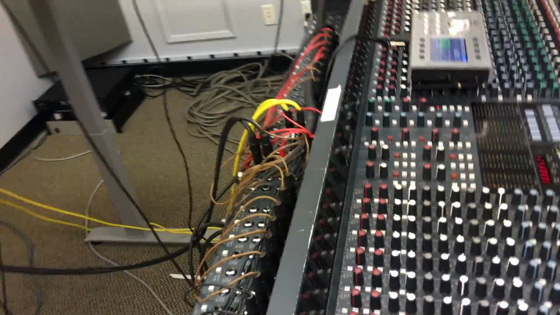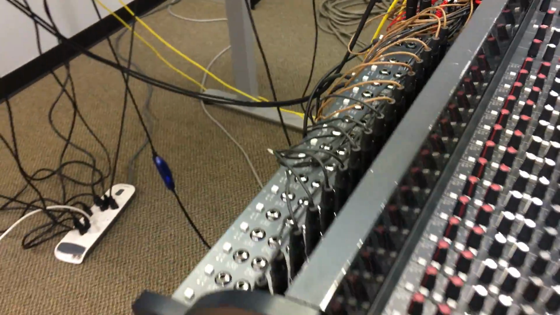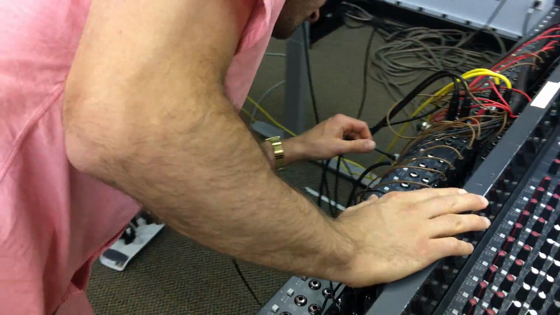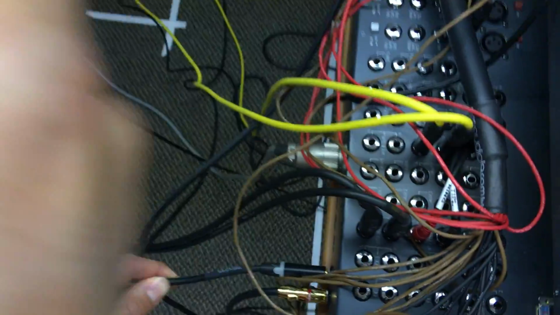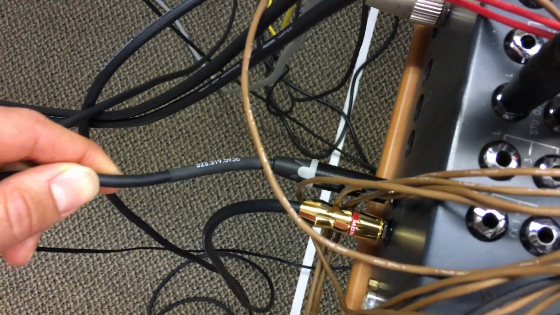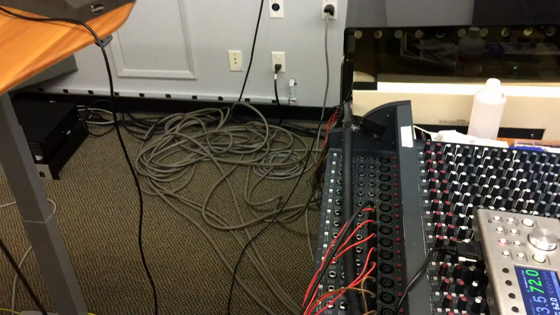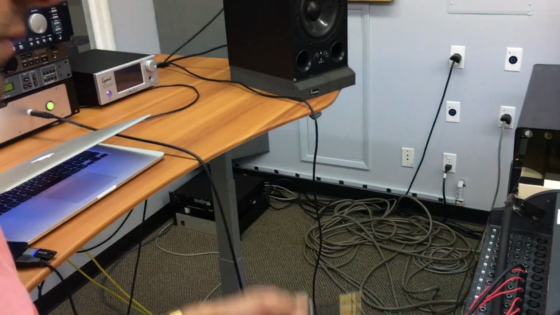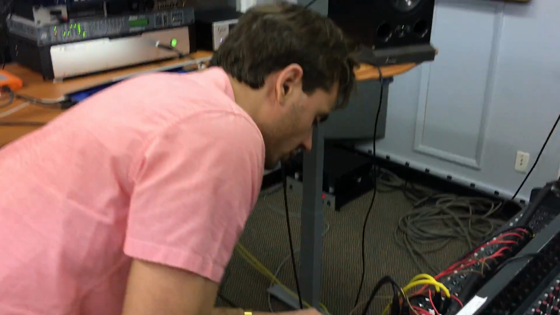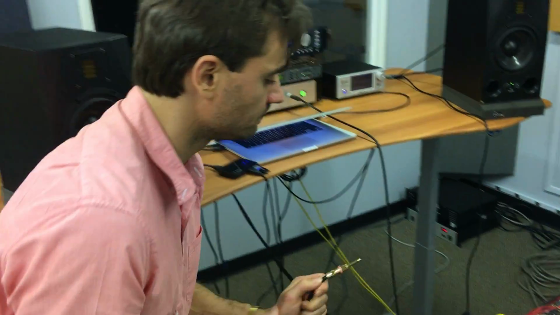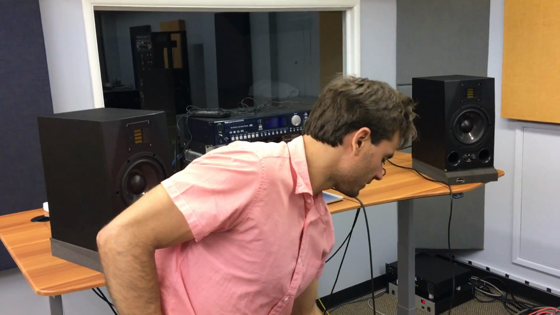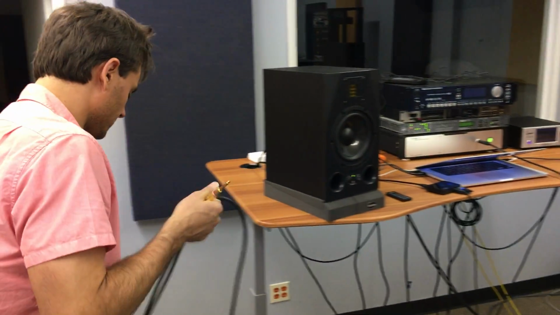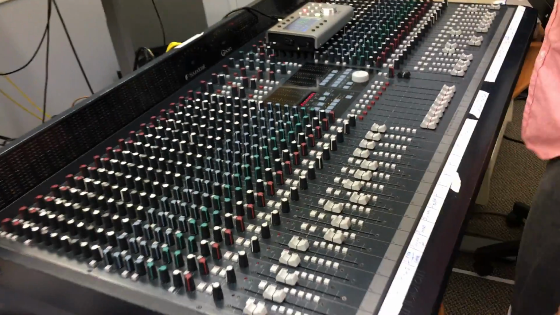This is the SMPTE input right here, and this is just an XLR female from channel 24 of the tape machine going into this, a TRS connector going into the SMPTE input on the console. And basically what this allows us to do is to save all these mute points for an entire song.